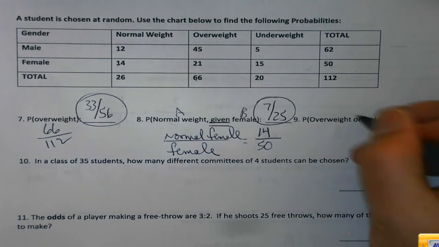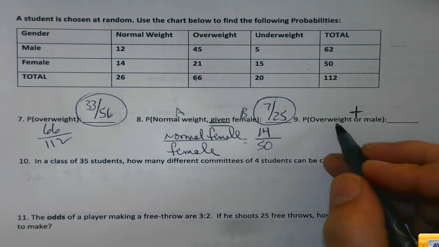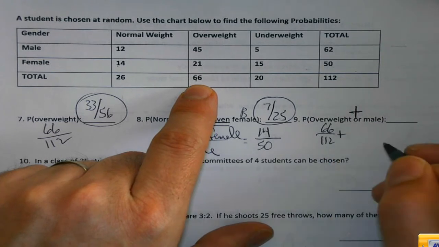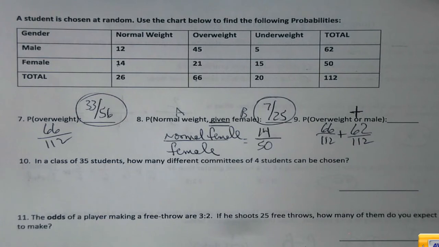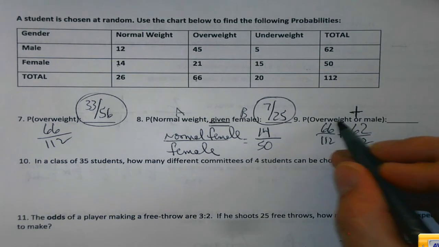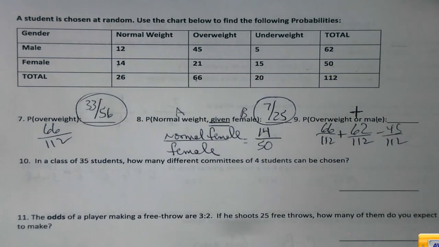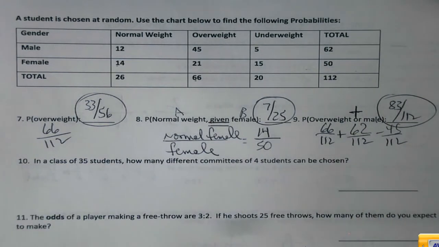And then finally, overweight or male. We just got done doing some of these. So overweight, 66 out of 112. Males, 62 out of 112. And here you'd get the obvious. If you did try to put them together, it'd be greater than 1. You'd be like, I can't do that. Not with probability. Odds, yes. Here, no. And then minus my overweight males. Which gives me 83 over 112, which doesn't reduce.